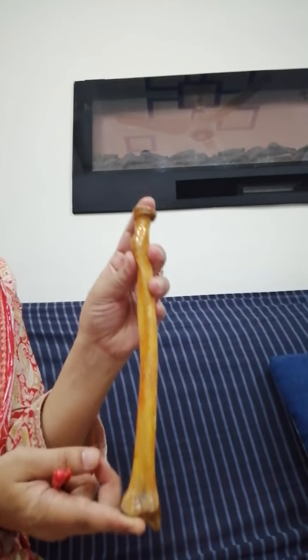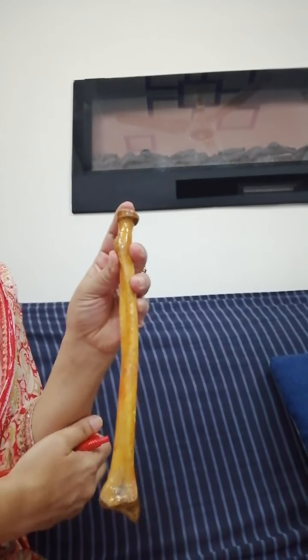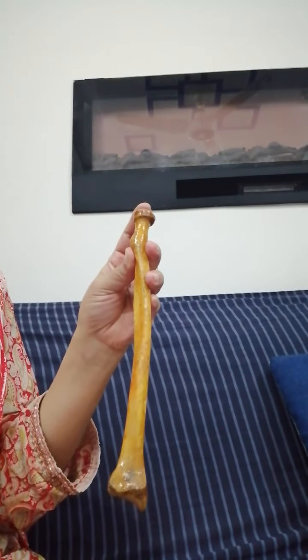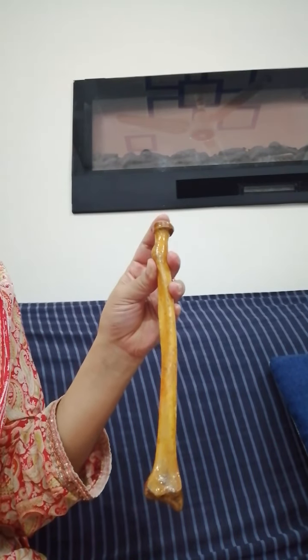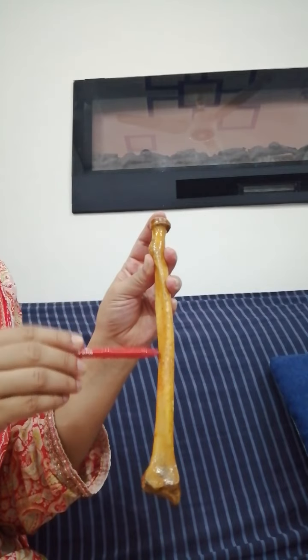But you have to hold the radius in a normal anatomical position. Now the surfaces. You can easily say that the anterior surface lies between the anterior and the interosseous border.